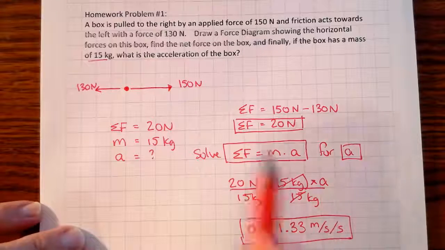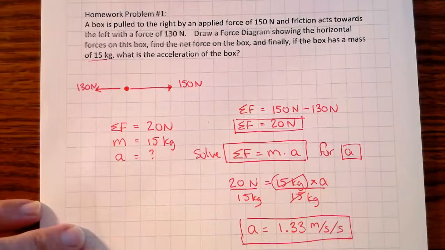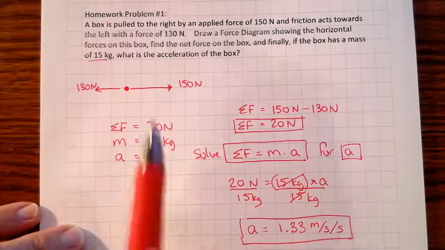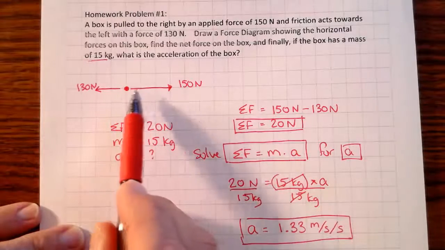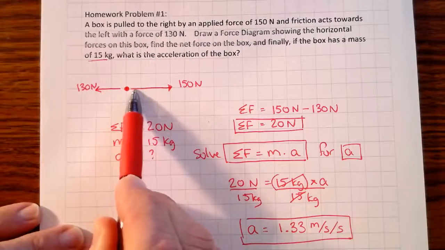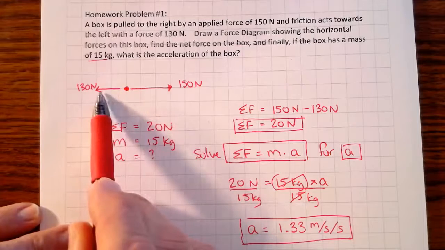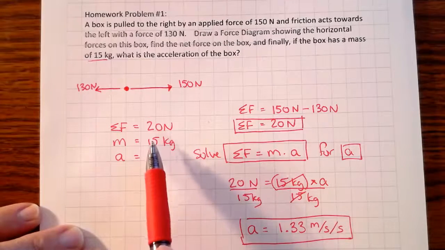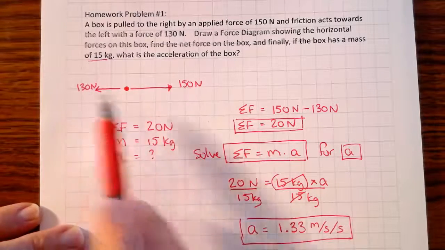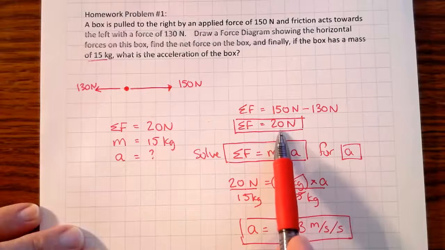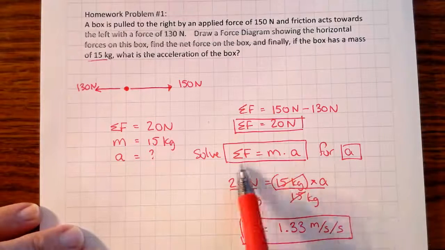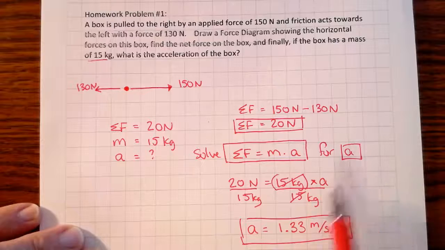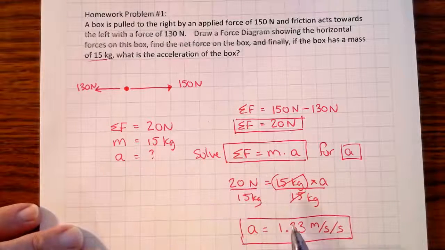Okay? So this is actually problem number 1 from your homework. You can go ahead and fill in the answers. Question A asks you to find the force diagram. So you've got to find the one that has a force that's bigger to the right than the force to the left. Then you've got to find the net force. So take 150 minus 130. The net force is 20 newtons. And then lastly, you're going to solve this equation for the acceleration. And you're going to show your work, just like I did here.